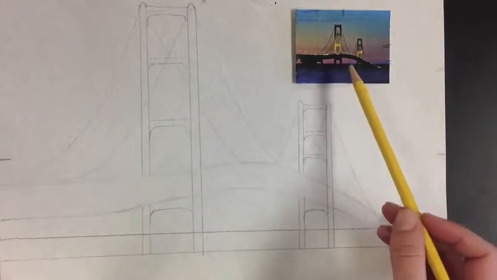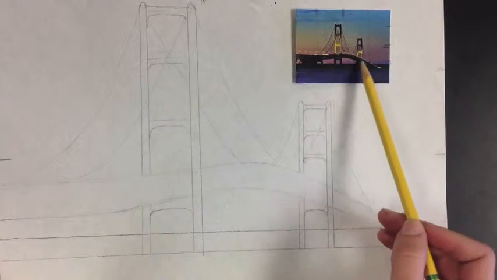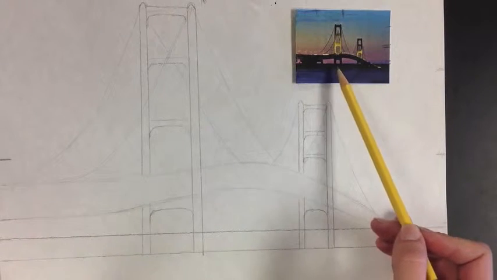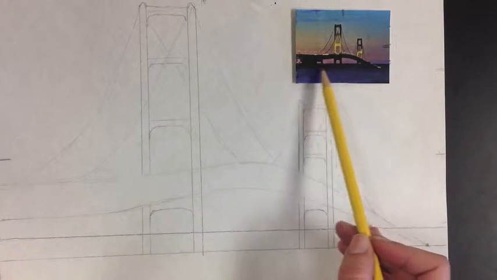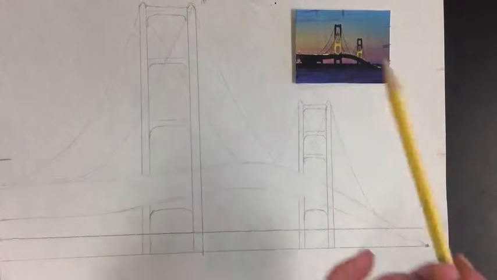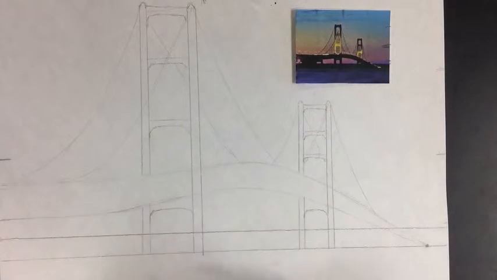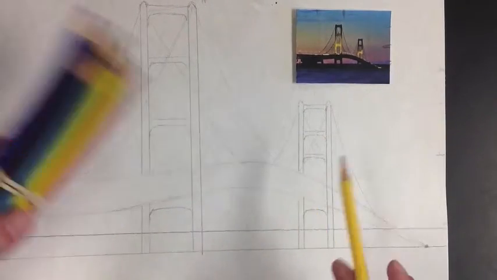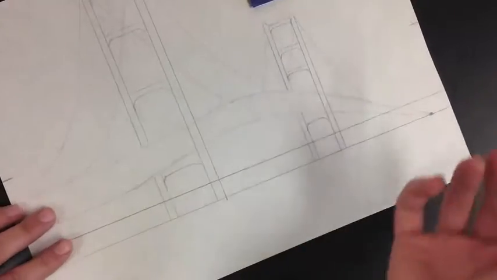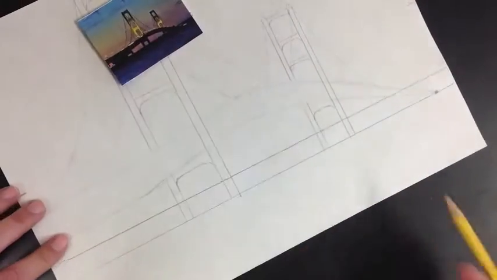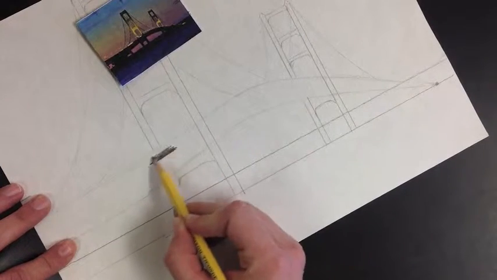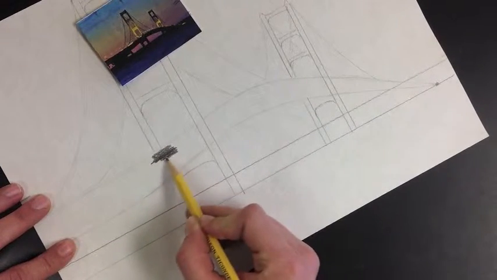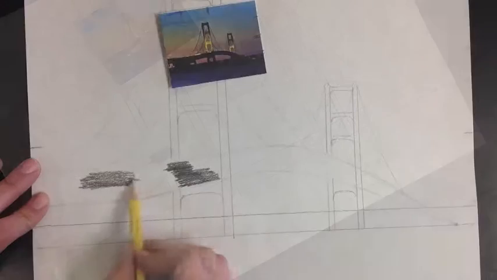I would start with your darkest areas first. So that's going to be the main part of the bridge, these legs right here, and then this would be like the tree line. You can use either a pencil or a dark colored pencil, either is fine. And I would start shading in those areas. So you just take your pencil and you start shading in this dark area here.